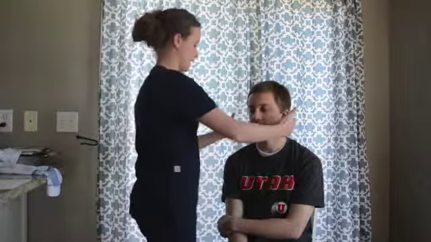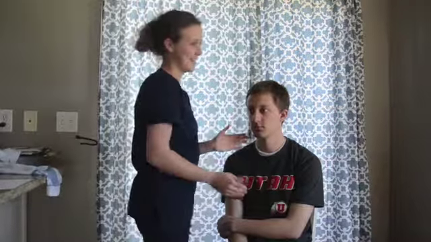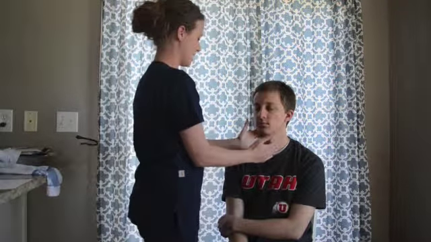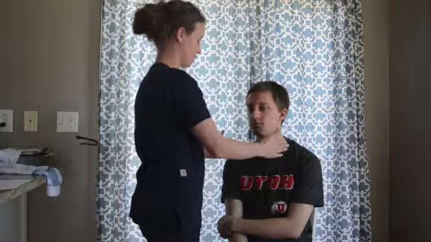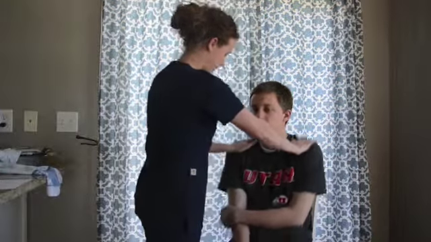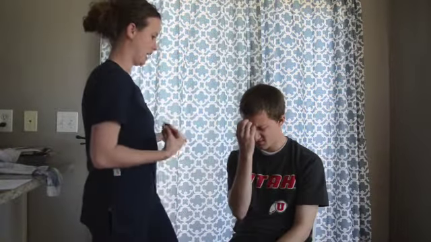So I'm moving down to his neck. Sorry, I keep saying a lot. I'll try not to. Okay, so I'm palpating the arteries, not both at the same time. And then can you push your shoulders up? Great. That is also another cranial nerve test as well. Okay, so everything looked good for his head, face, and neck.